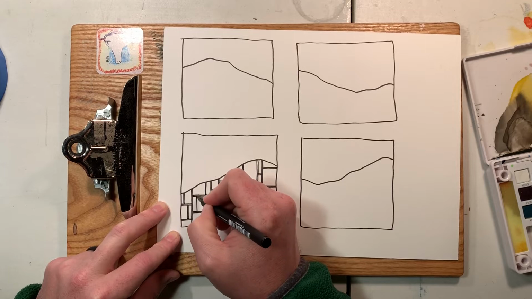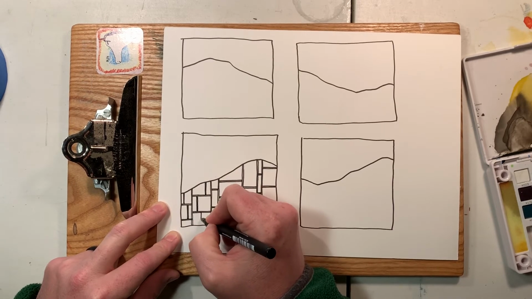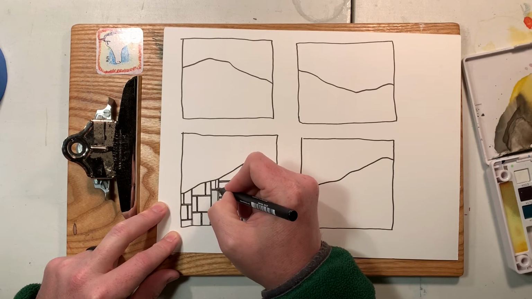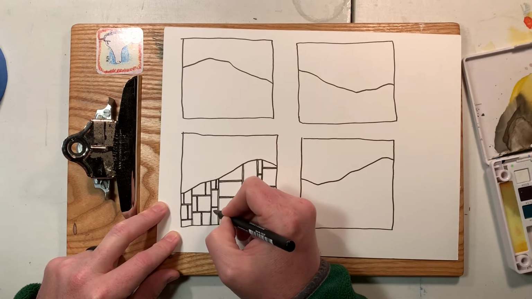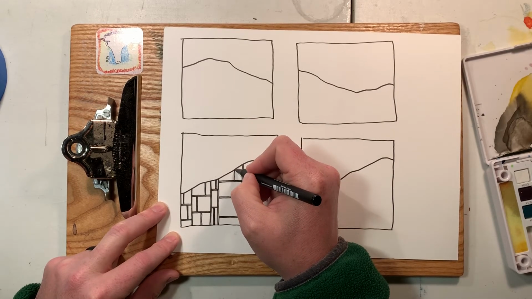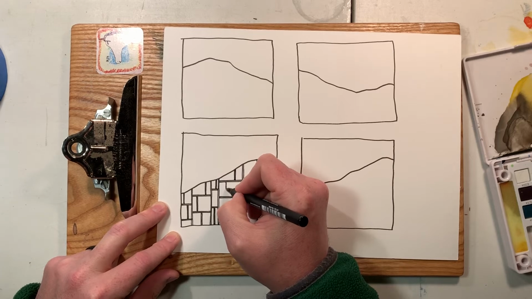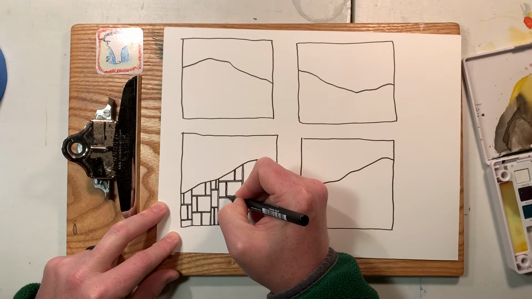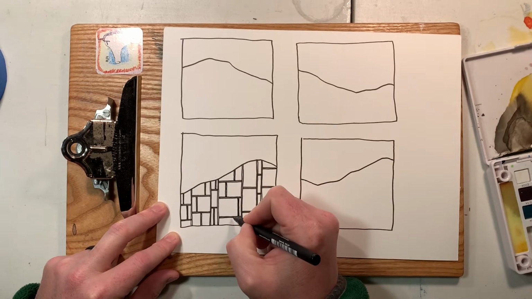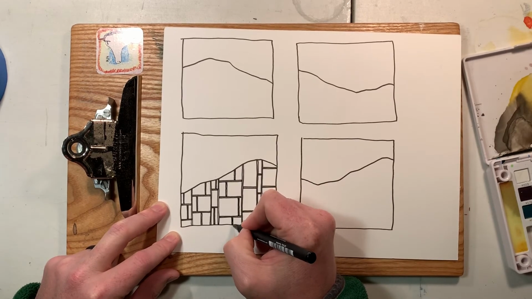And again, just kind of making sure that they are placed in a way that does not have any kind of order. So there I just skipped a space. I kind of did that on purpose, just to kind of keep it not orderly. Working my way all the way across.